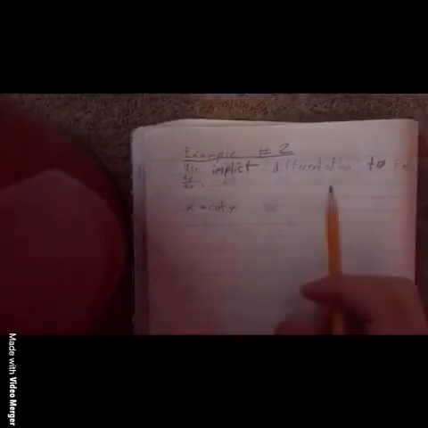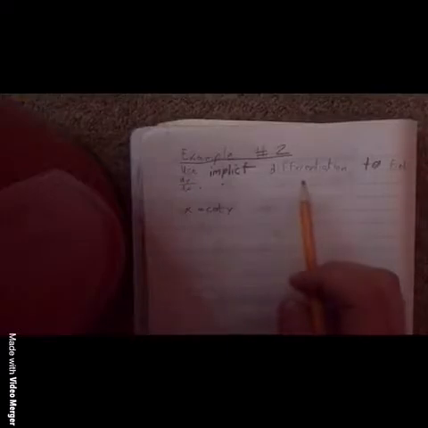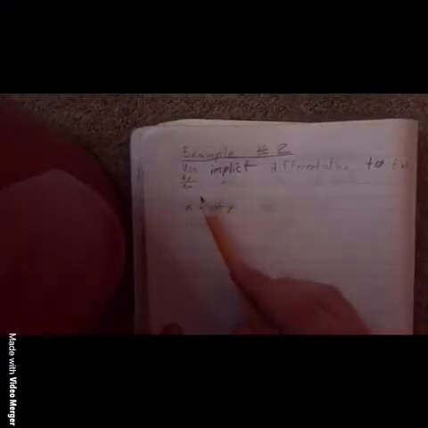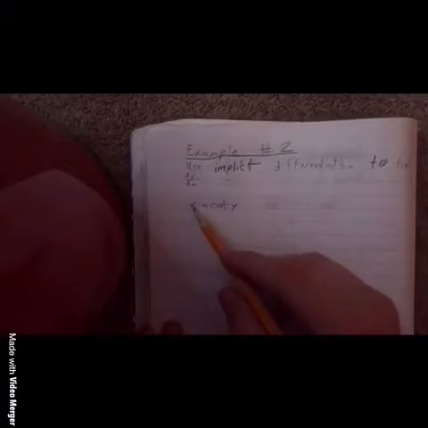For the next example, we have to use implicit differentiation to find dy over dx of x is equal to cotangent y. Now, again, we have to find the derivative of both sides. So the derivative of x is just equal to 1. That's nice and easy. And then we know the derivative of cotangent of anything is negative cosecant squared of the term inside, and you have to multiply it by the derivative of the term that is inside.